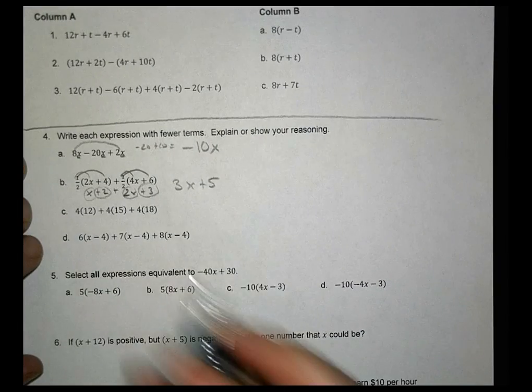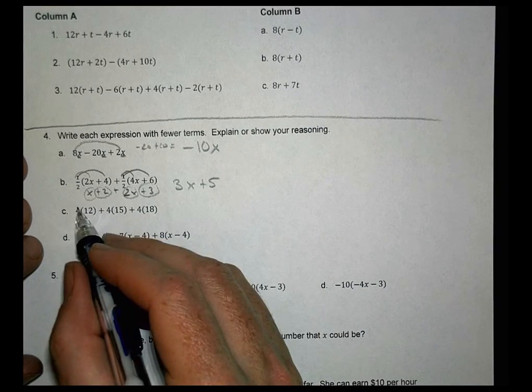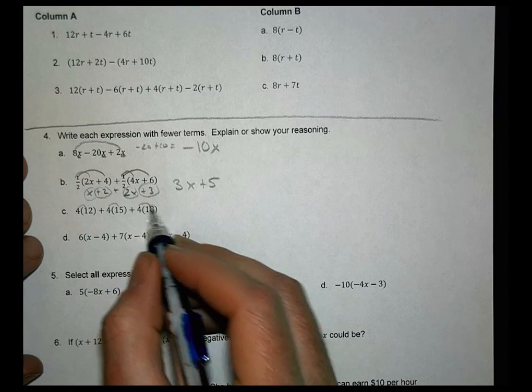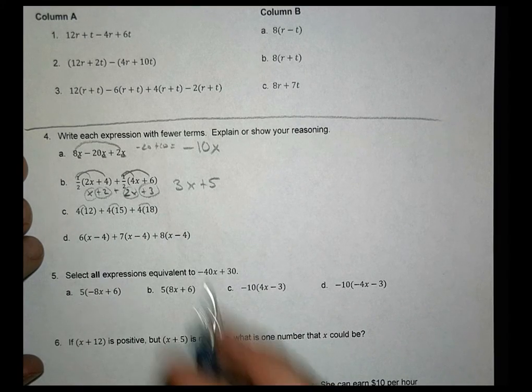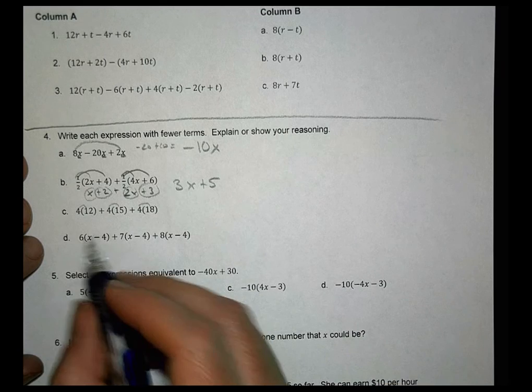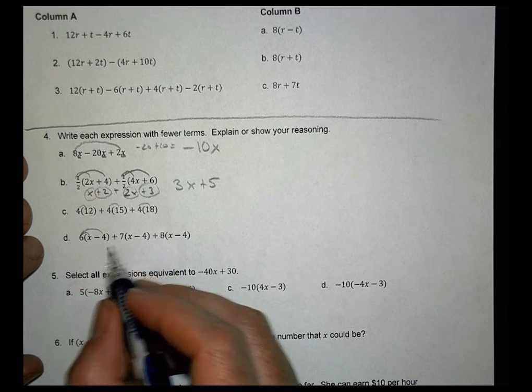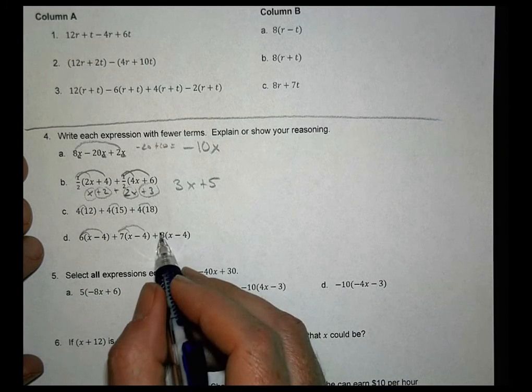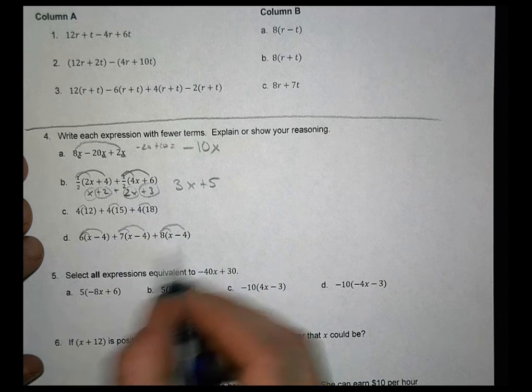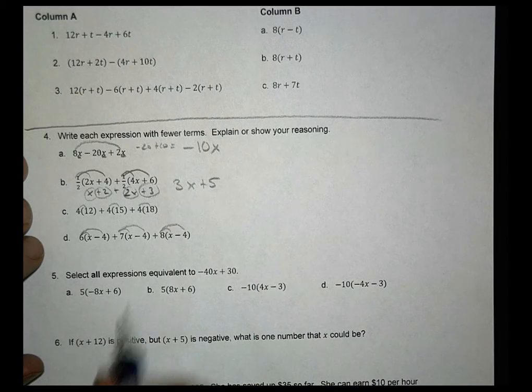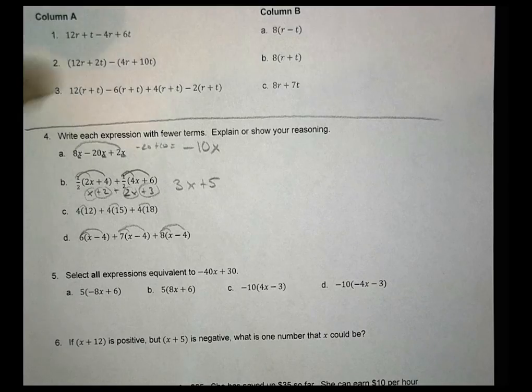Alright, part C. Multiply these out. You can multiply, multiply, multiply, and then add them together. Part D, same idea. Distribute the 6 there, distribute the 7 there, distribute the 8 there, combine like terms, and see what you come up with. This one will take a little bit longer, but you can do it.